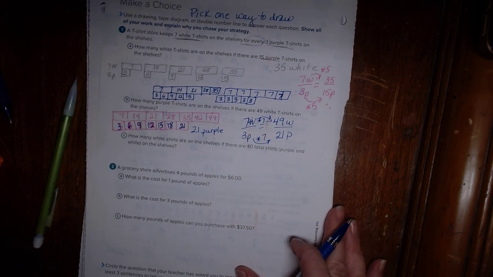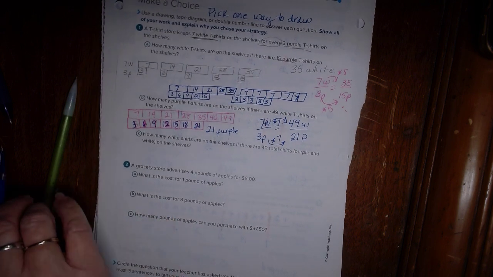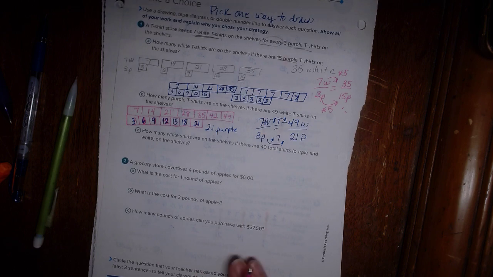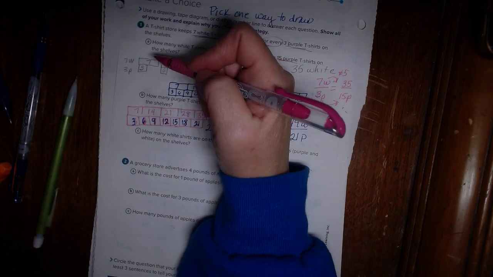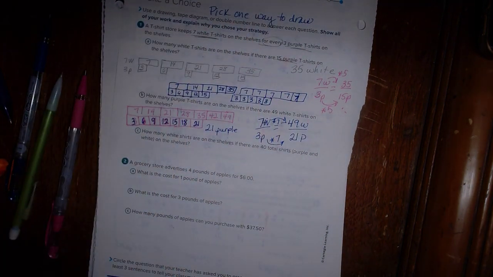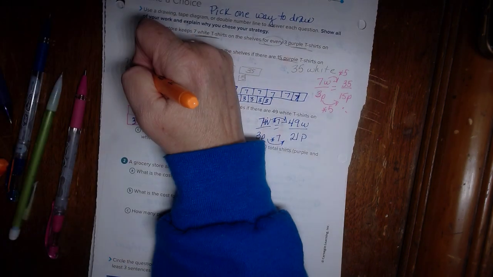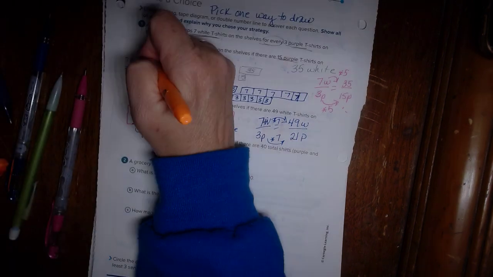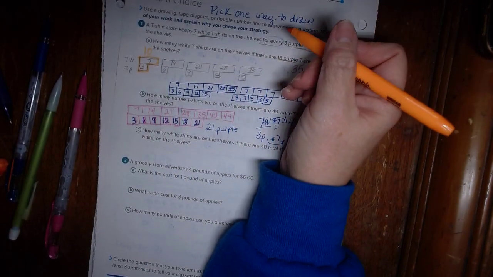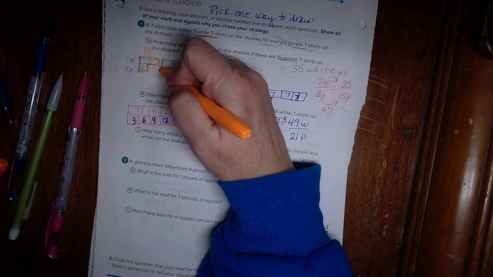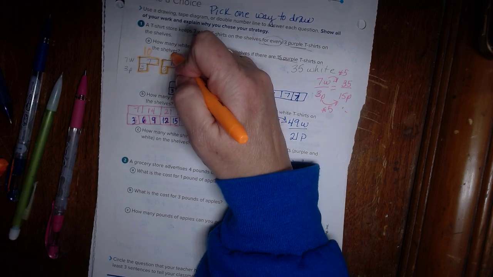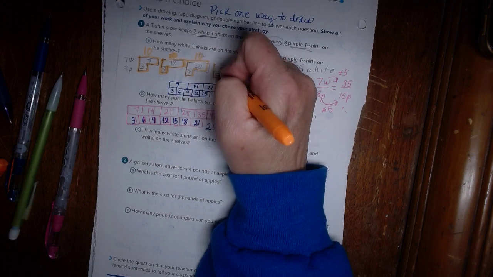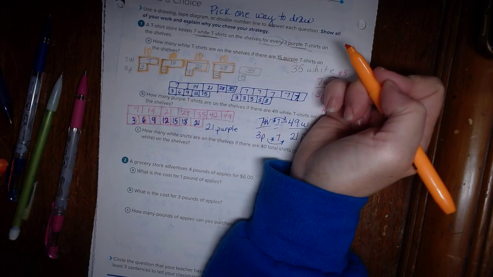This next one's kind of interesting. It says how many white shirts are on the shelves if there are 40 total shirts. If you just glance back up at our original picture, this group right here shows how many shirts total. There's 10 total there. So how many groups would I need to have 40 total? There's another 10, there's 30. So there would be 4 of those groups.